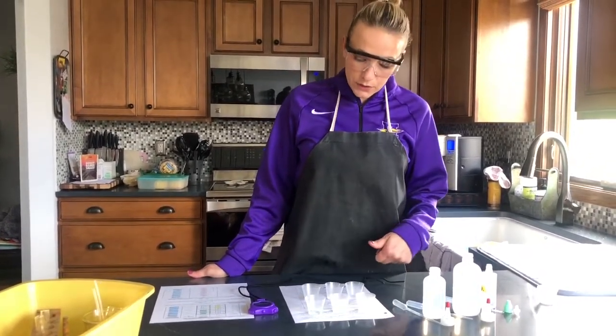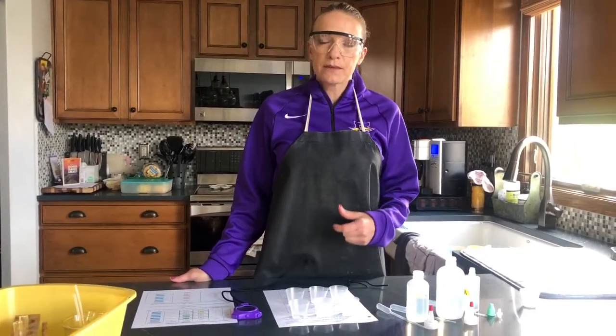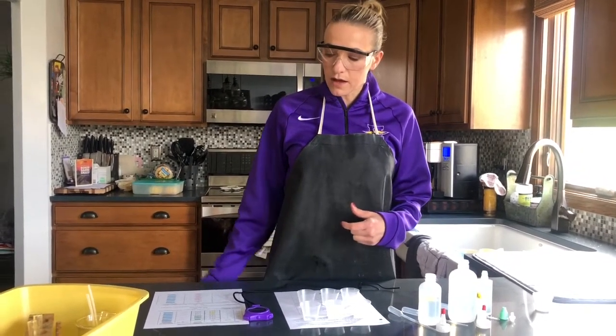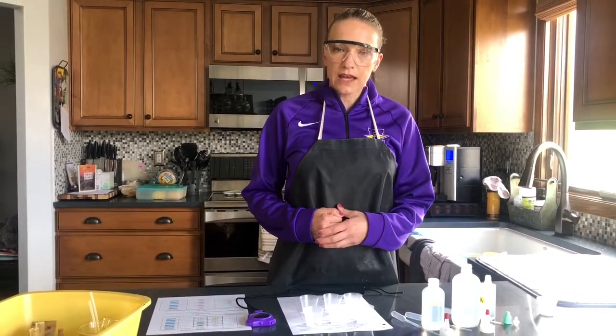First part we're going to do is part A in your lab. So please find part A in your data table, and you're going to need to record the reaction times for how long these reactions last.